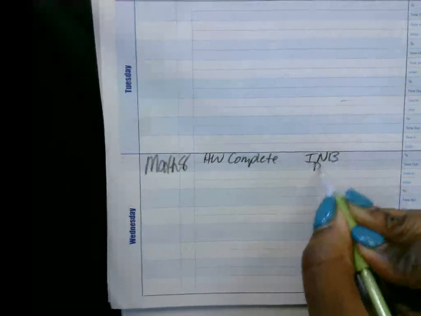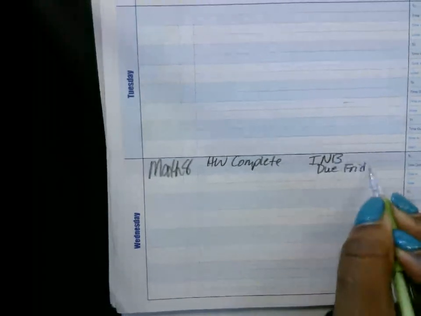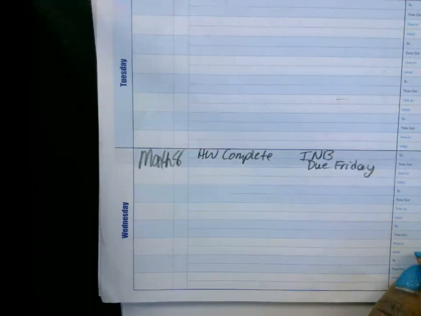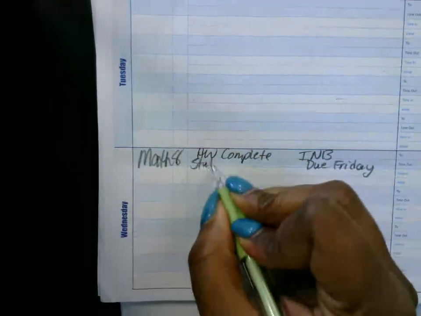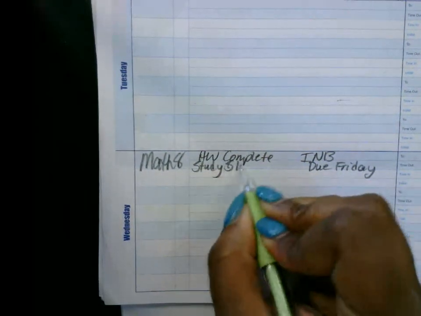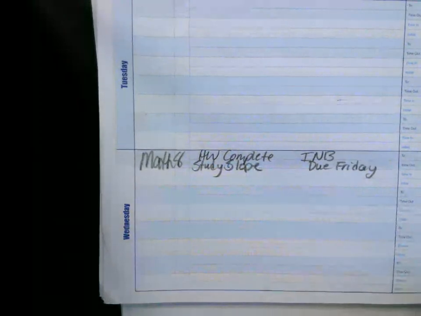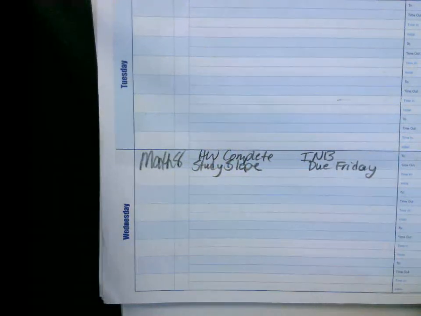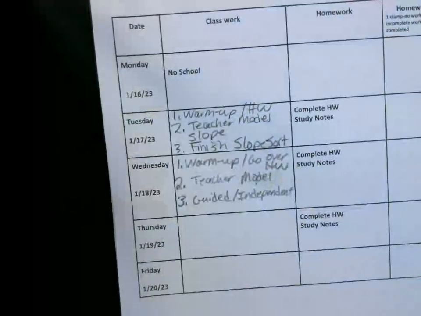Don't forget that our interactive notebook, I'm going to abbreviate, is due Friday. The pages to the interactive notebook are on Canvas. If you need to make up some pages, please look on Canvas and copy those pages down. Please make sure that you study slope. We're going to do a retake of finding slope on Friday. Warm up.